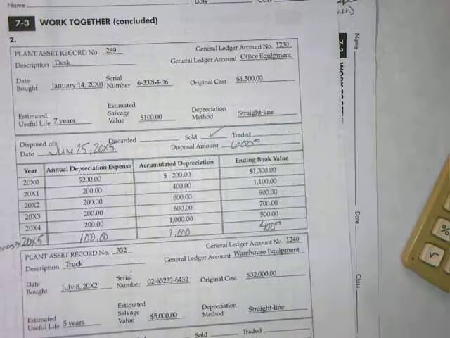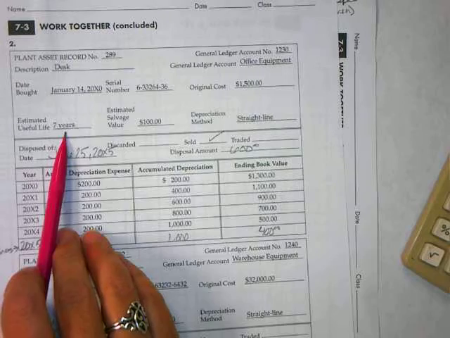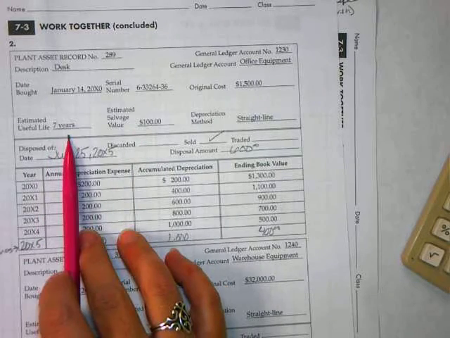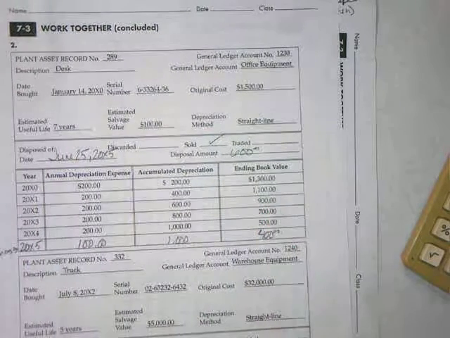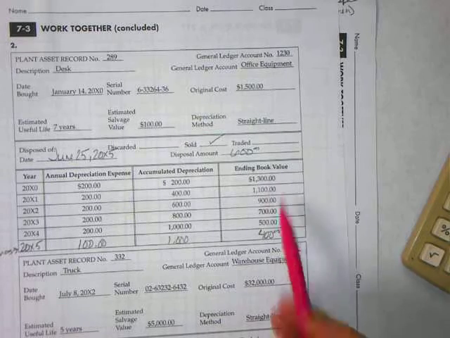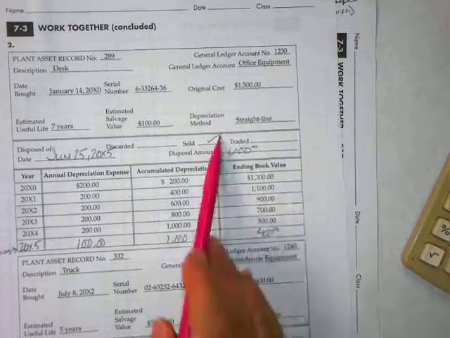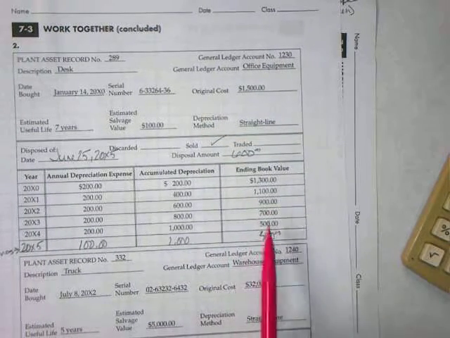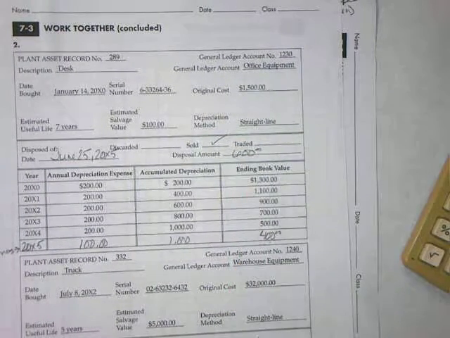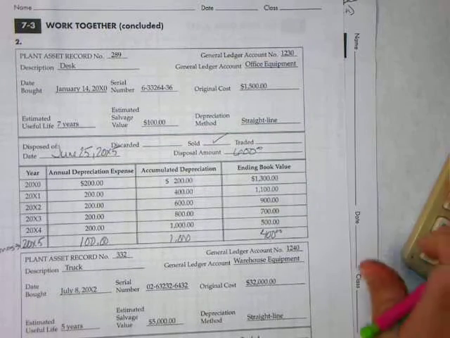Okay, and so notice here we're not getting all the way to the end of the life before we're selling it, but we are selling it for $600. So now we're actually going to have a gain of 200, right? We think it's worth 400. We're going to sell it for 600. We're going to have a gain. So we'll record that here in just a little bit.